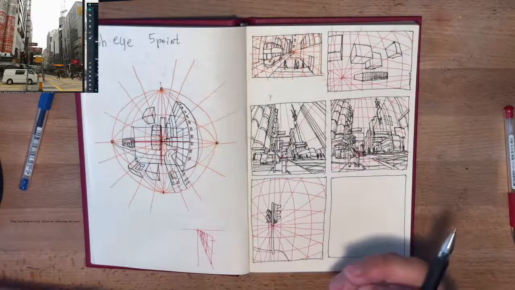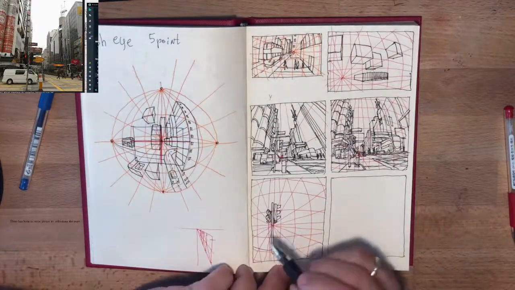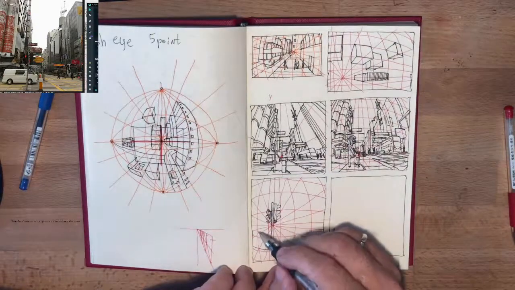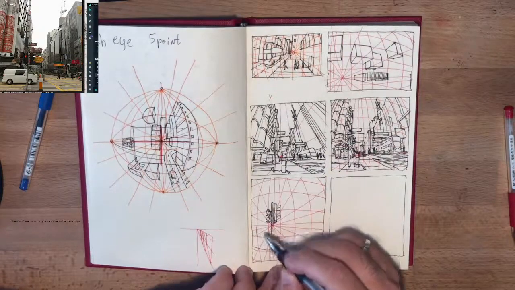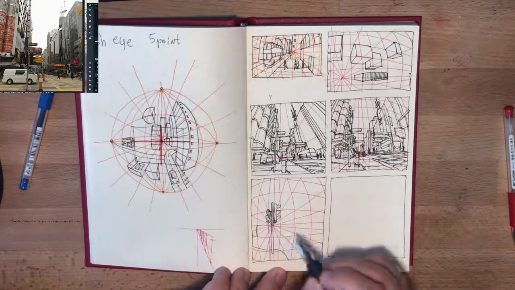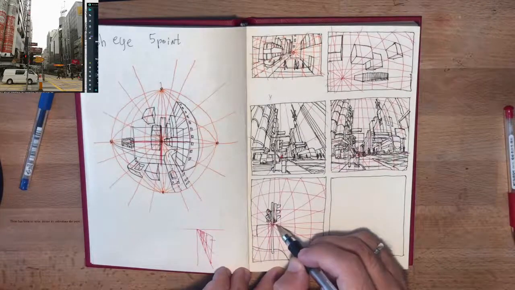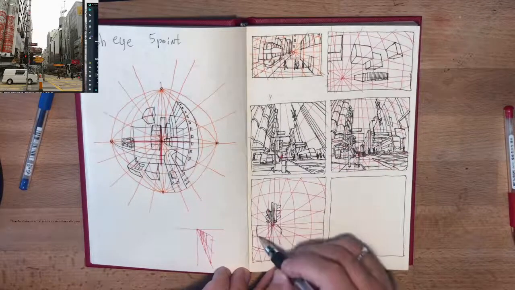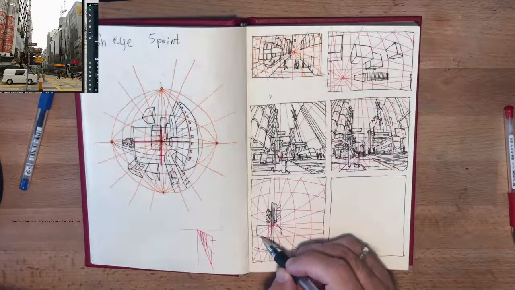When you snap objects in space to a grid, it's a very important part of making this feeling of construction.